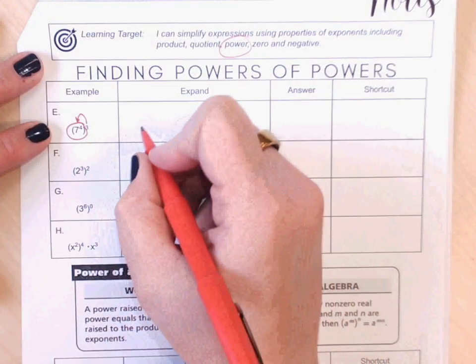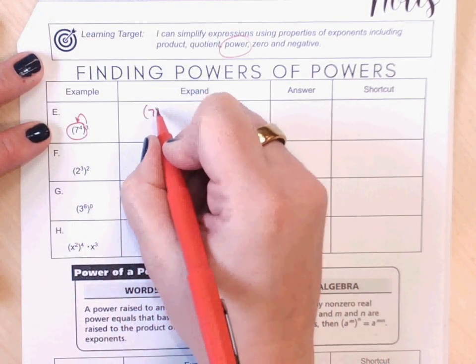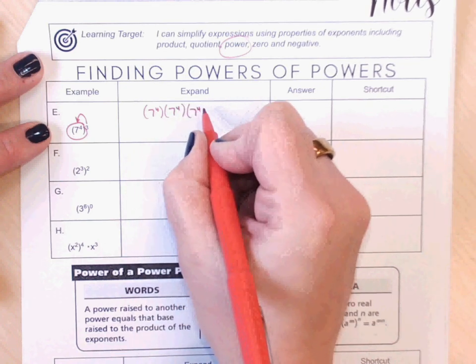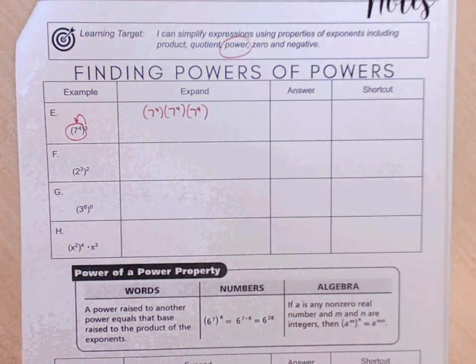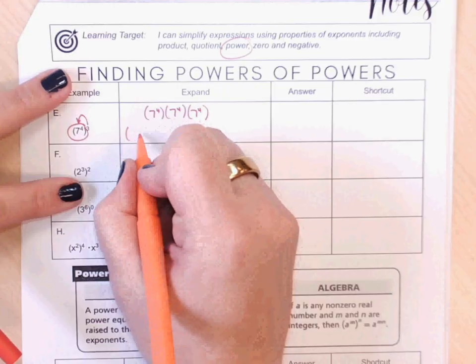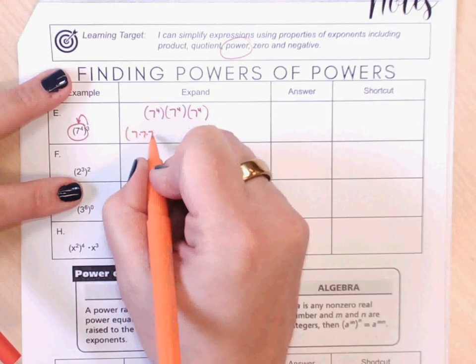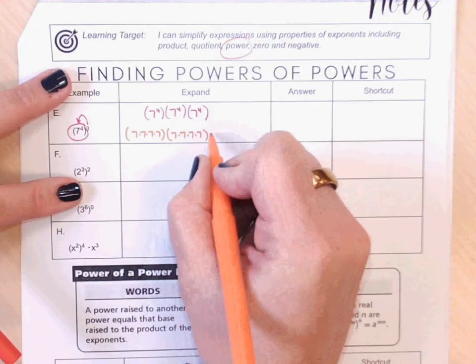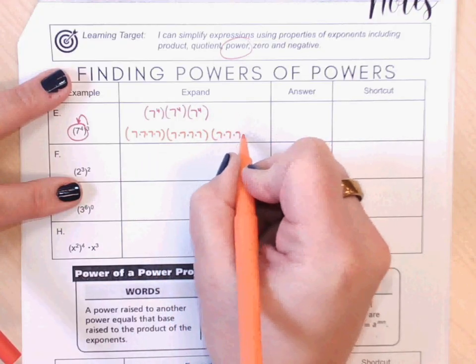So what I really have here is 7 to the 4th 3 times. But 7 to the 4th really means 7 times 7 times 7 times 7.